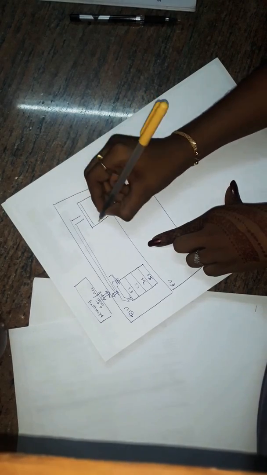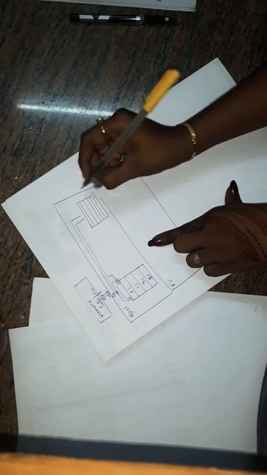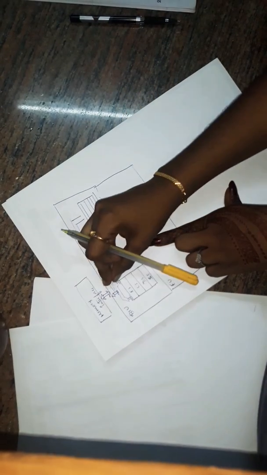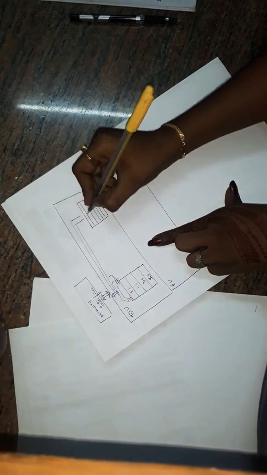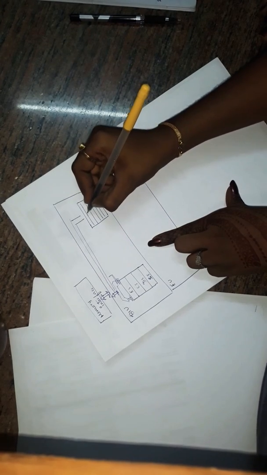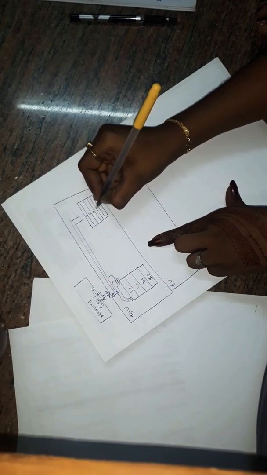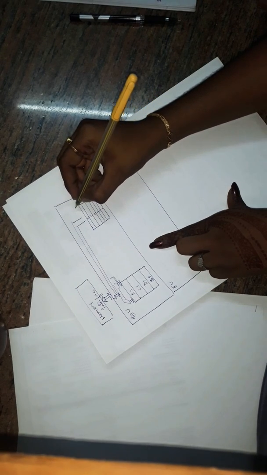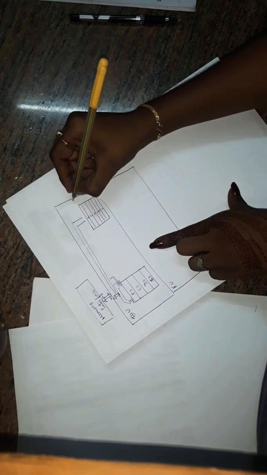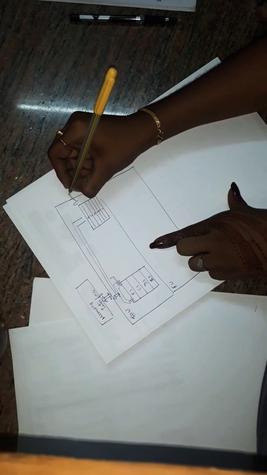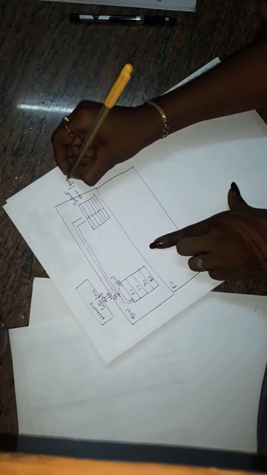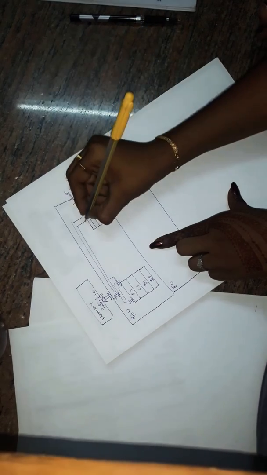The instruction queue is of 6 bytes: 6, 5, 4, 3, 2, and 1. This is called the instruction stream byte, or it can also be called a queue.